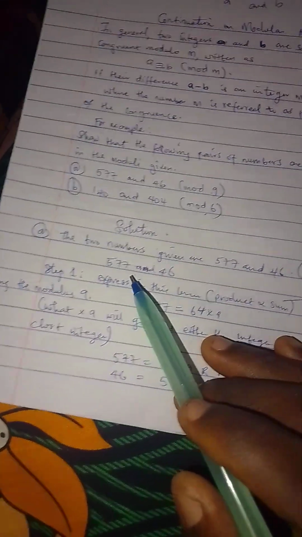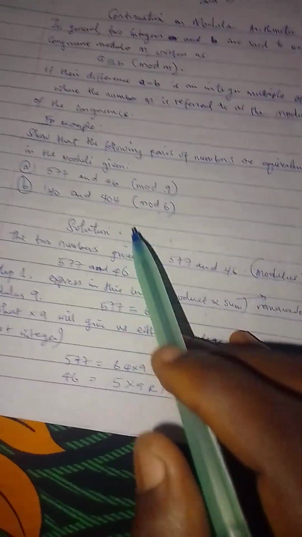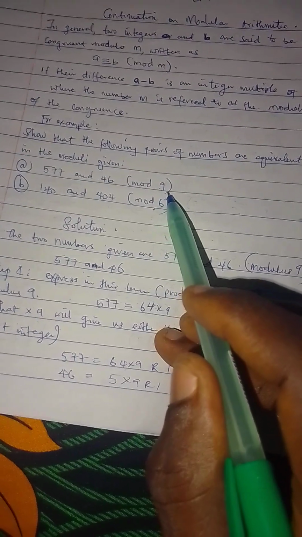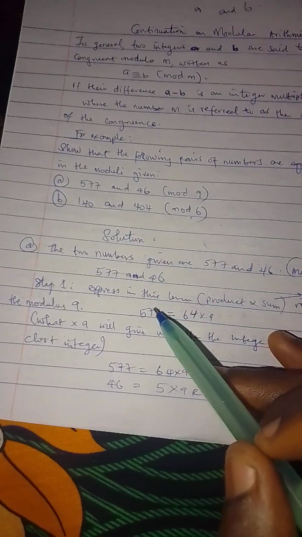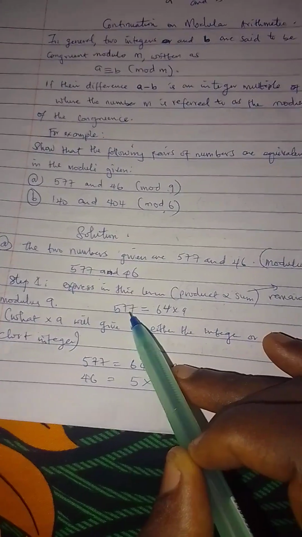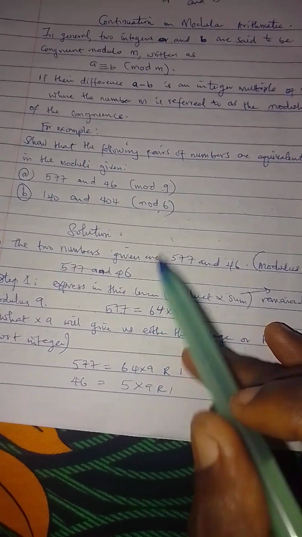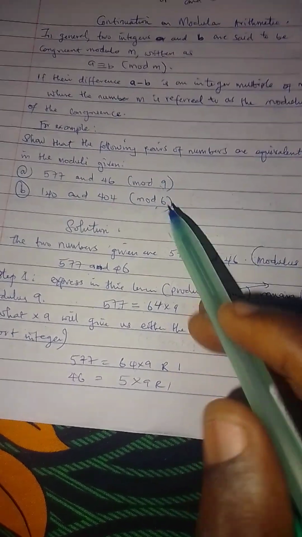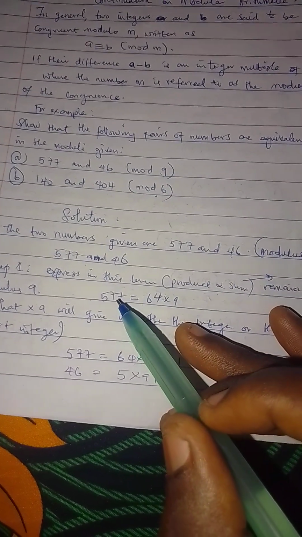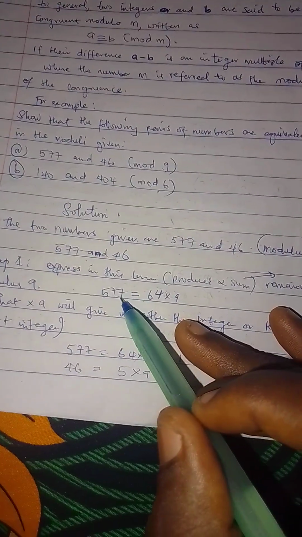Let me explain what I mean by that. Remember, the modulus given is 9. So what you do is take the first number, 577, and look for a number that when you multiply it by the modulus given, you get a number very close to this, or equal to this.